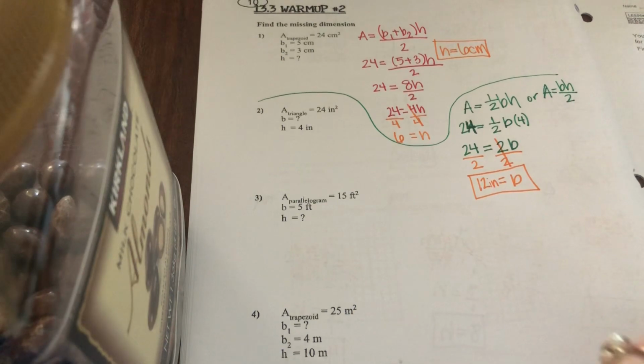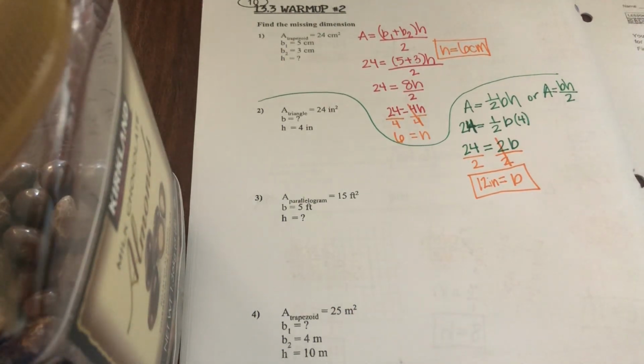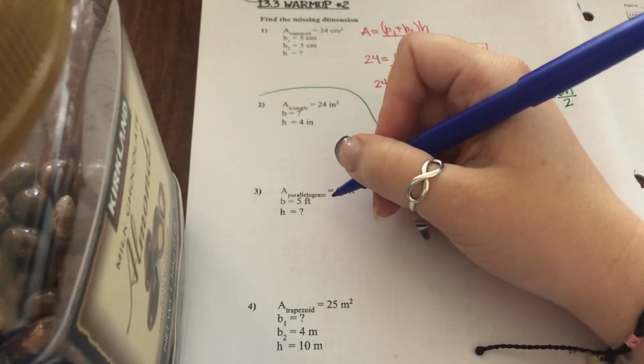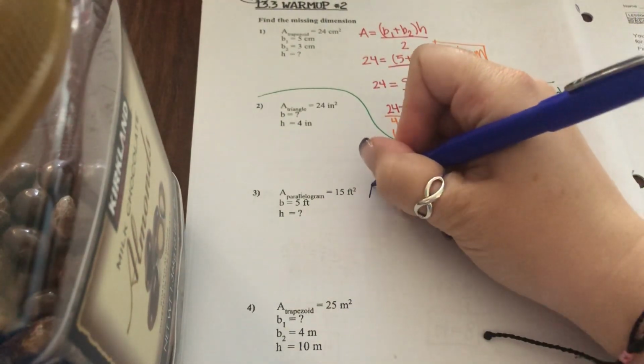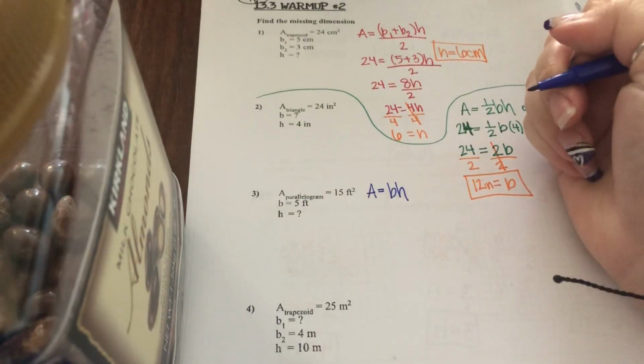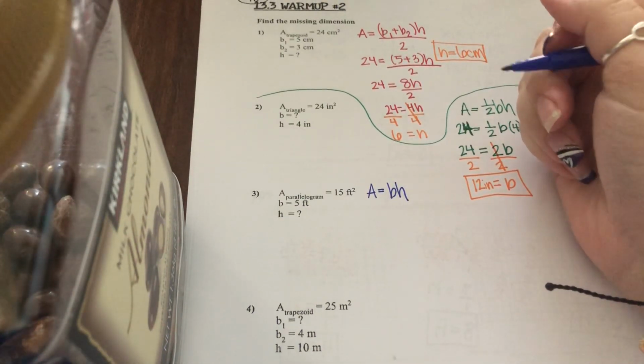Again, if you feel that you're ready, pause the video, try the example on your own, and then unpause it and follow along to check yourself to see if you're right. My next example, number 3, is talking about a parallelogram. The formula for area of a parallelogram is base times height. So write your formula out first, and then plug in what you know.